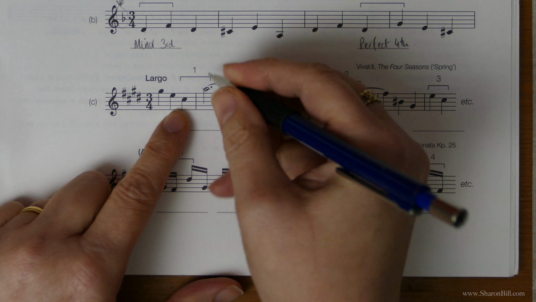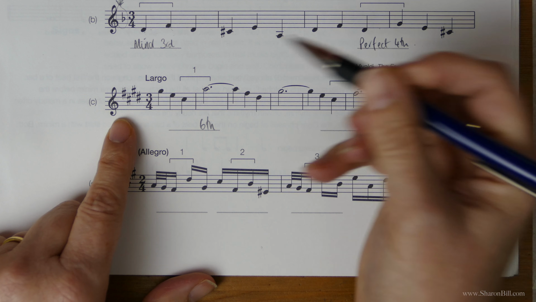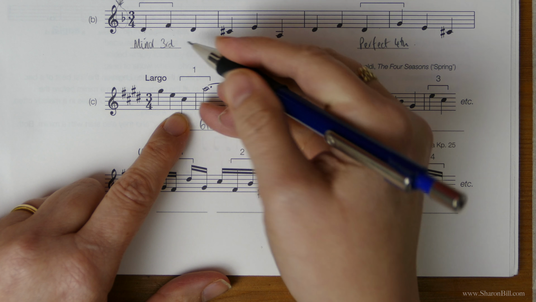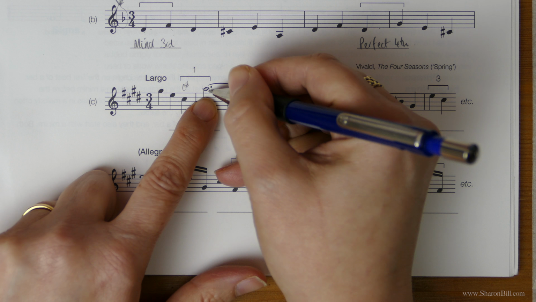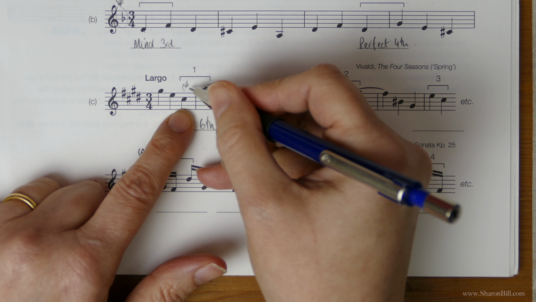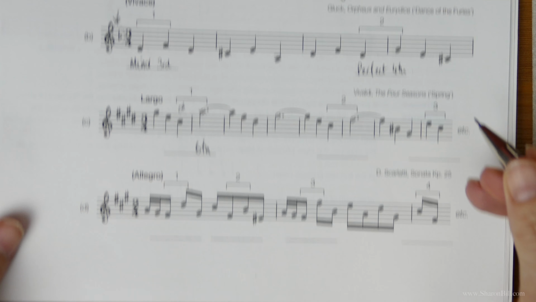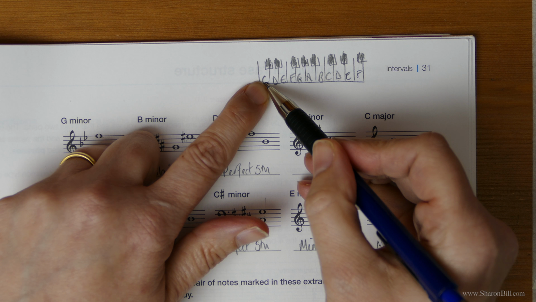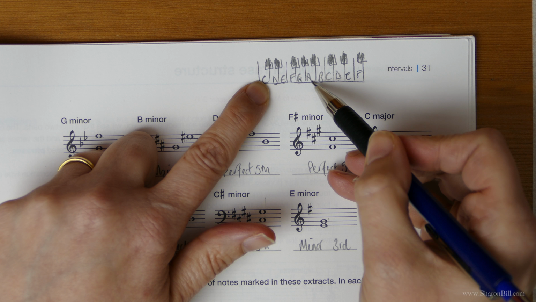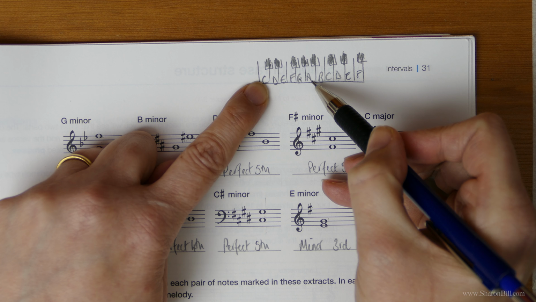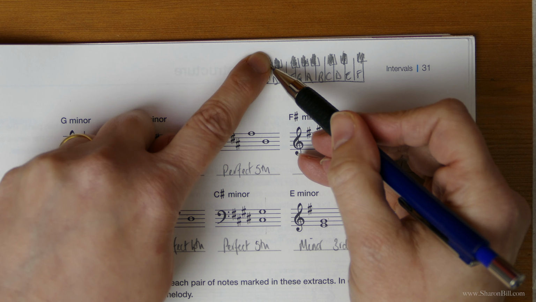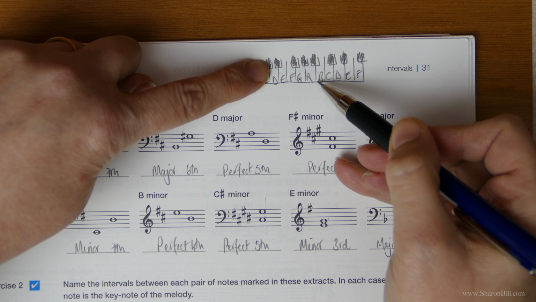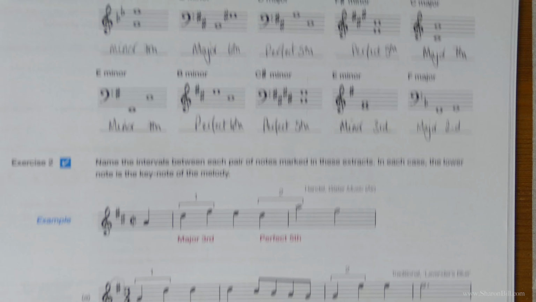1, 3, 5, 6. We've got a key signature of F, C, G, D. Now here our lowest note is C sharp to A, and this is another one of those where it's very tricky to think from C sharp to A. So let's just first of all think from C to A. C major has no sharps or flats, so C to A would be a major interval. But the fact that we're going from C sharp to A, because the bottom note has been sharpened, we've actually made the interval smaller. So we're actually on a minor sixth.